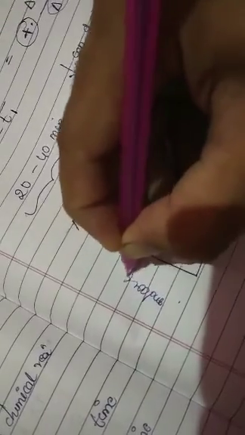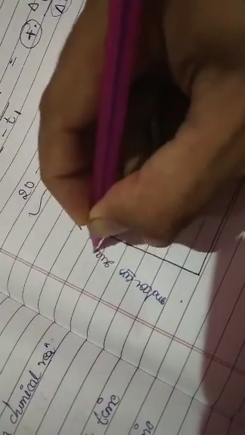Then, if I plot a graph in order to understand this, how can I plot it? Of course in this way. Time I am going to take on the x-axis, and on the y-axis the molar concentration of the reactants.